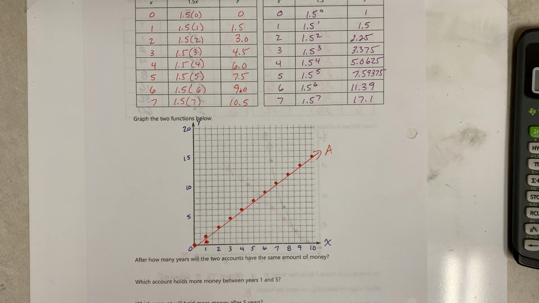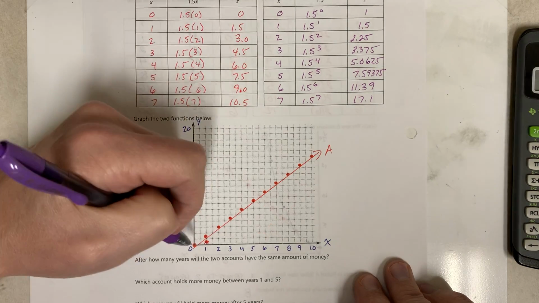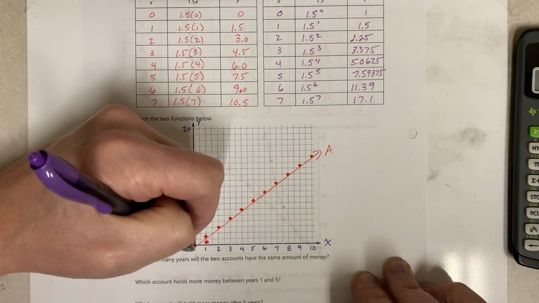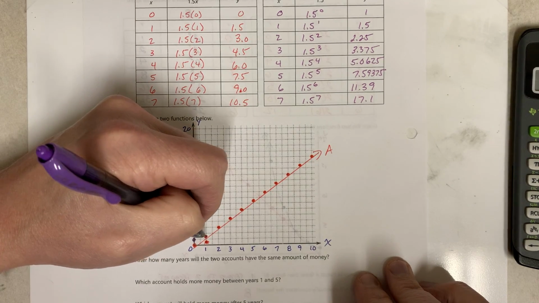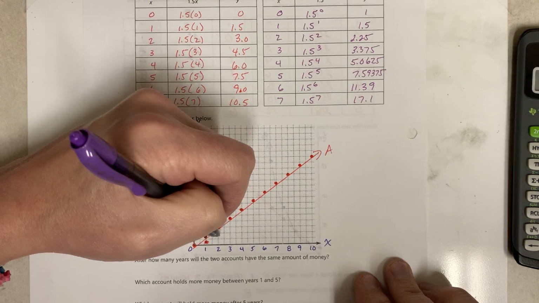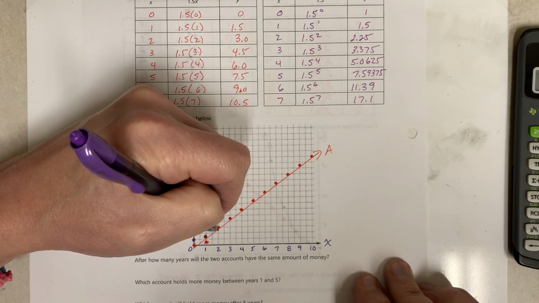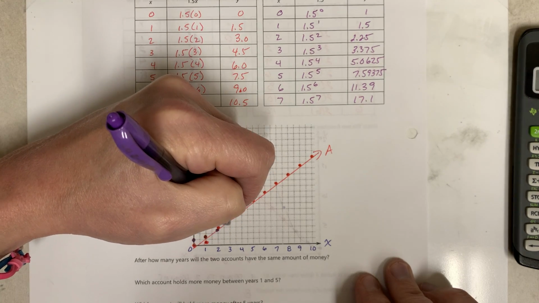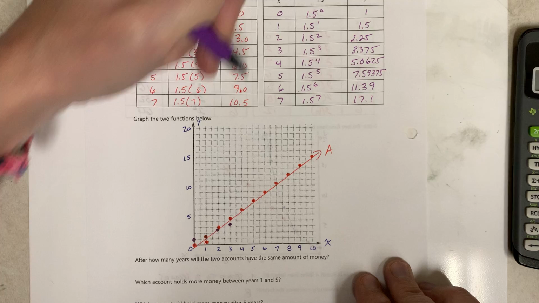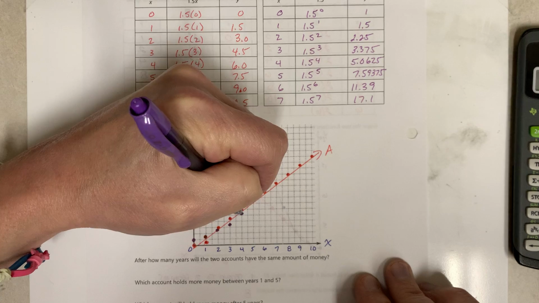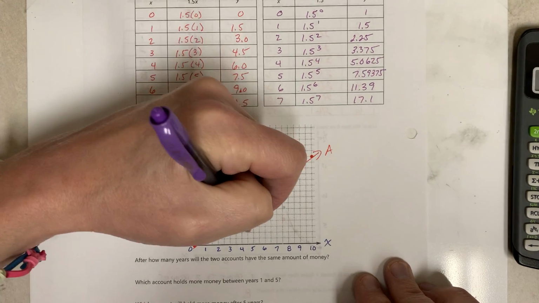All right, now we got Fund B. Fund B in purple this time. 0, 1. Here we go. 1, 1.5. Same place as before. 2 and about 2.3, so maybe here. 3, about 3.4. 4, a little bit bigger than 5. 5, about 7.6.